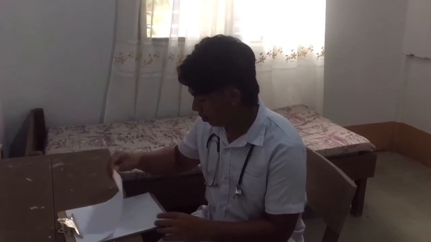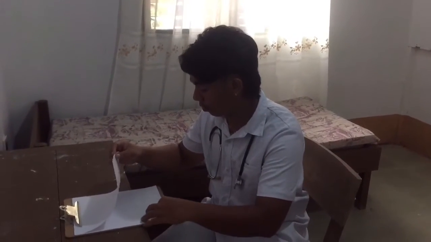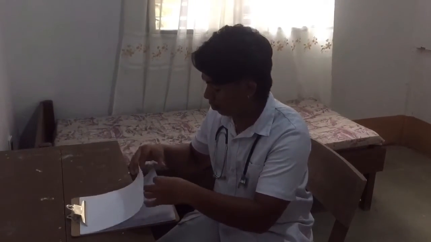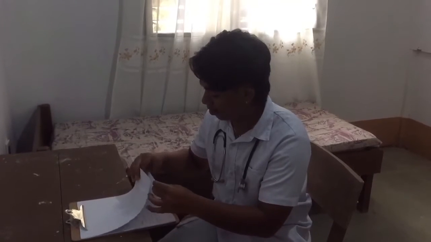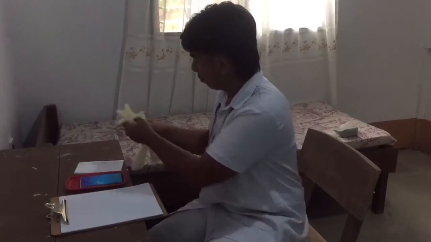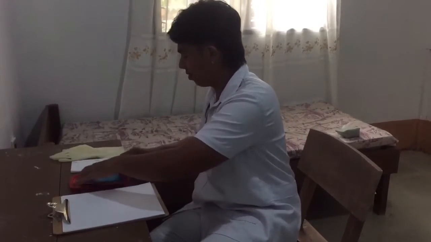Previewed client's previous medical records and doctor's order sheet. Determine the scope of assessment. Prepare necessary equipment. Perform hand washing. Don gloves if deemed necessary.